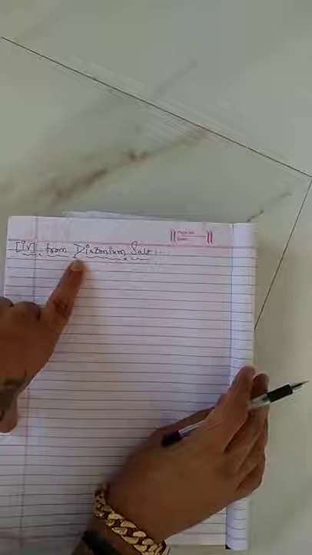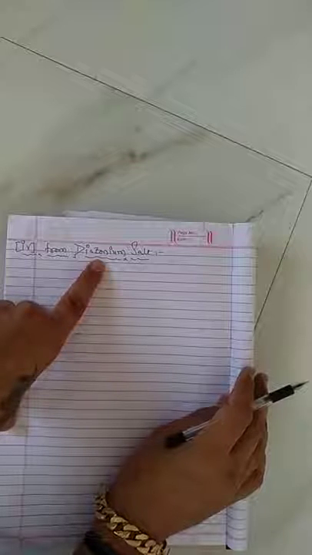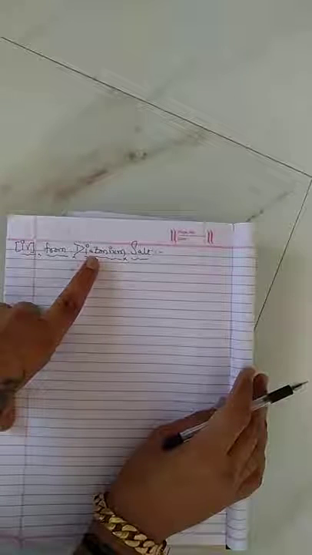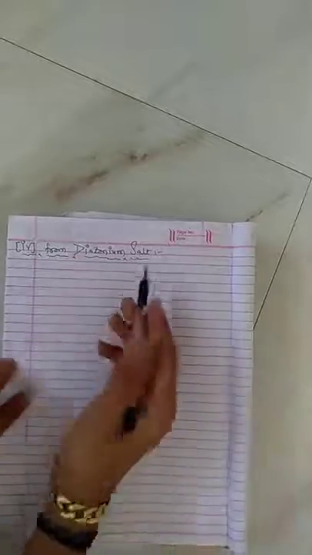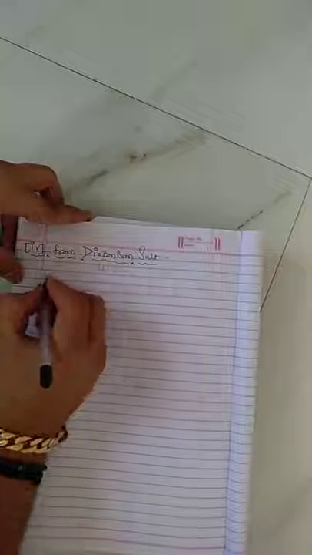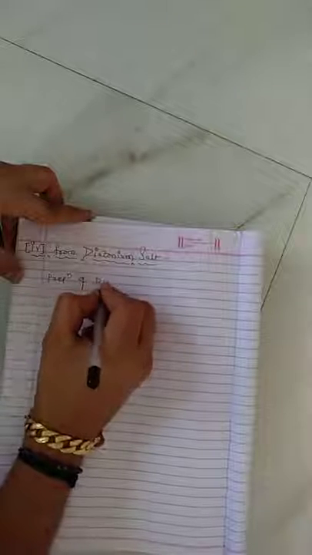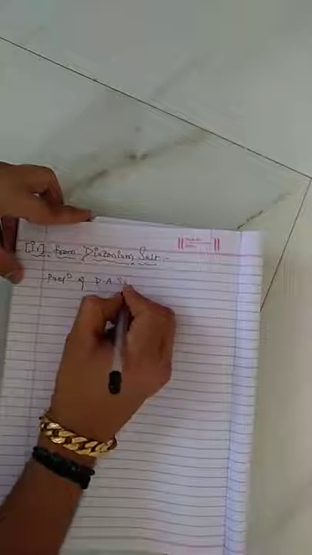Okay friends, the fourth method is from diazonium salt. Consider the word diazonium salt. Di means two times. Azo indicates the presence of nitrogen, meaning nitrogen is present two times, and salt means a species having positive and negative charge. So how can we prepare diazonium salt? First of all I will write the preparation of diazonium salt.